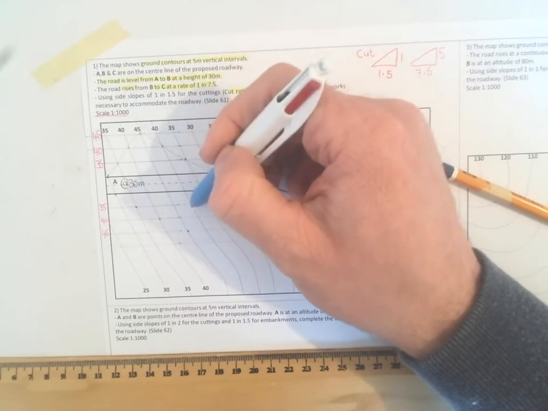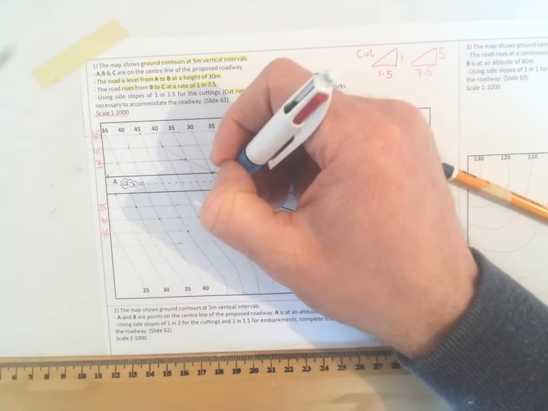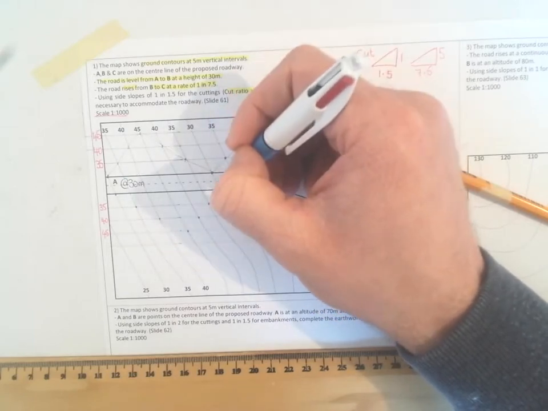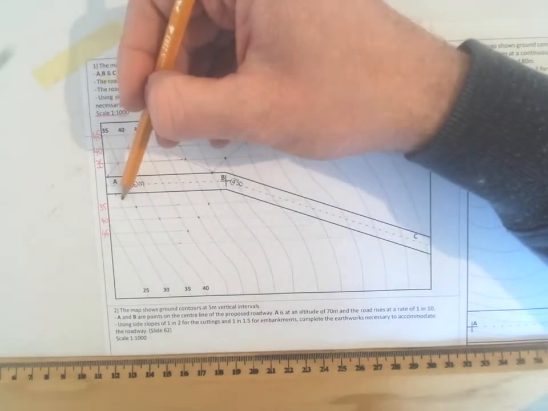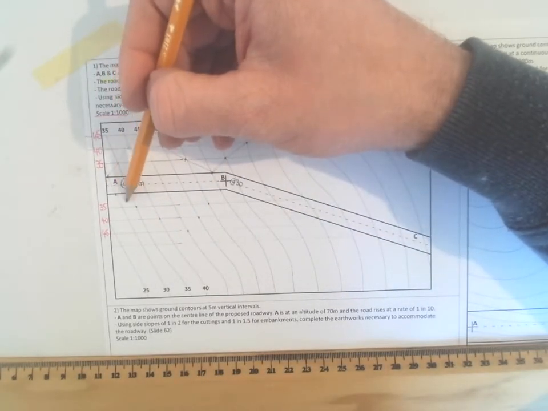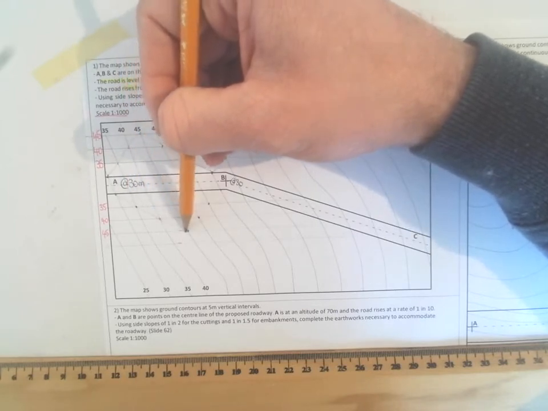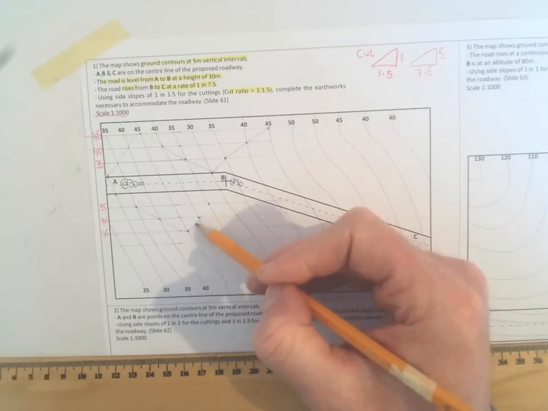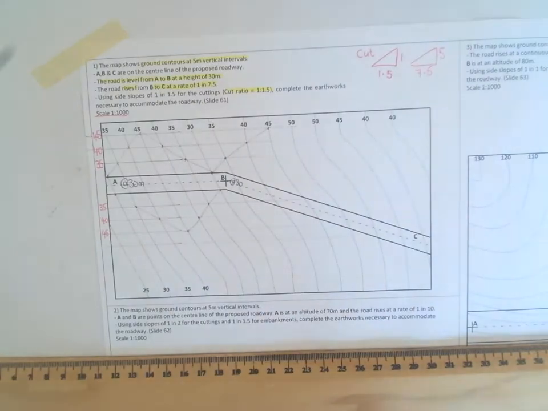Then 40 is there. 35. 30. I'd like to draw that part. We'll have you all this in a second.